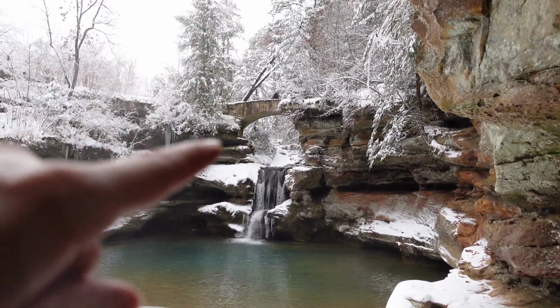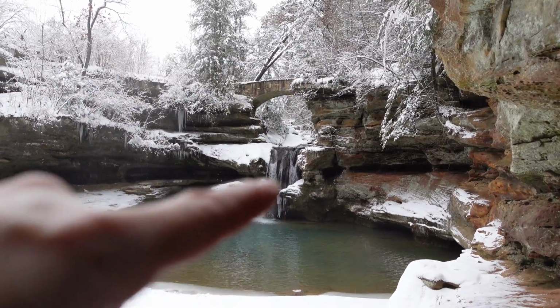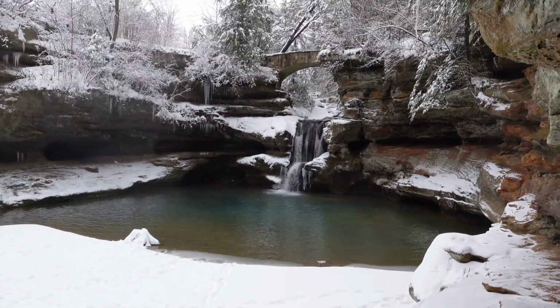Snow-covered trees on the right, nice little bridge that goes over the waterfall, and of course the upper falls themselves, a little bit of snow in the foreground. So yeah, a little bit of playing around up here on this ledge, up by Upper Falls over there.